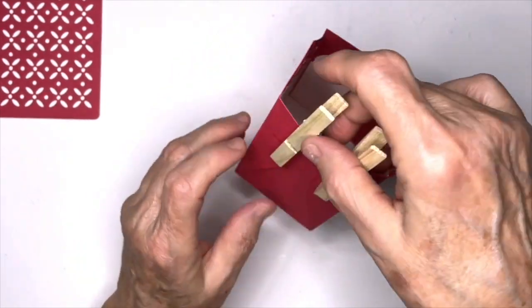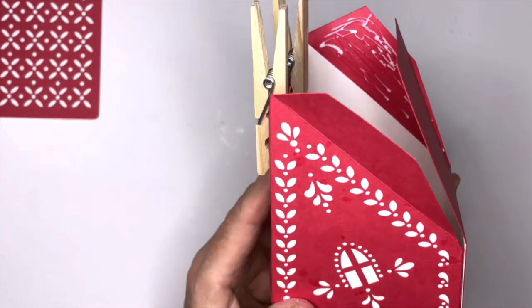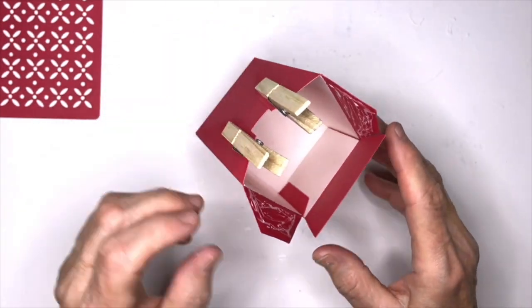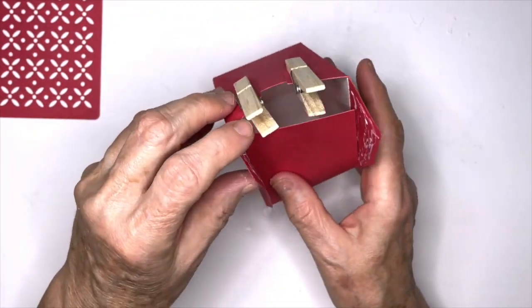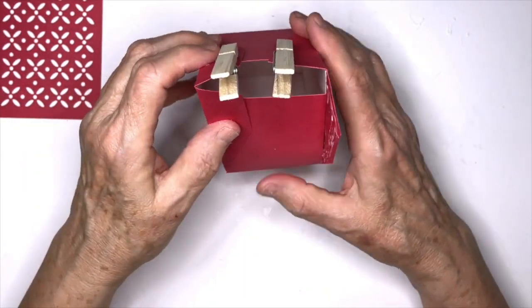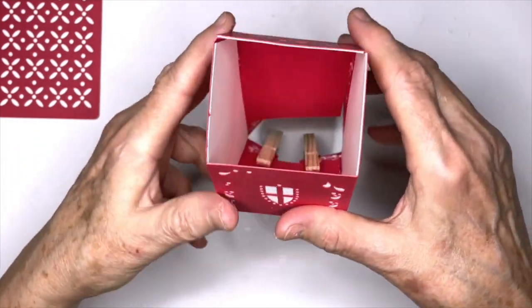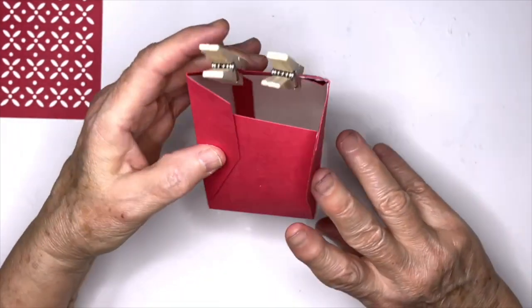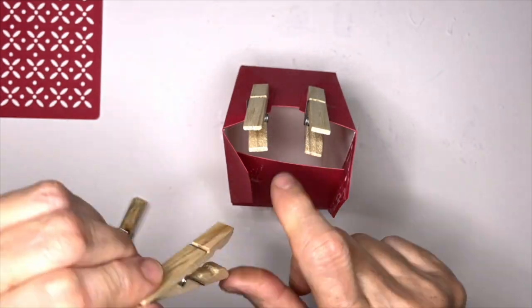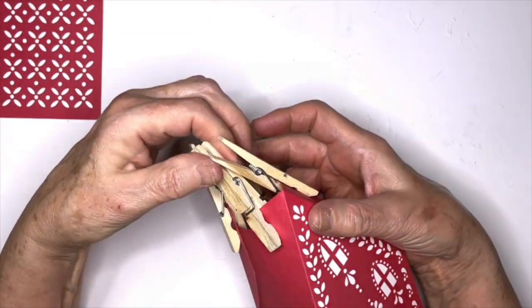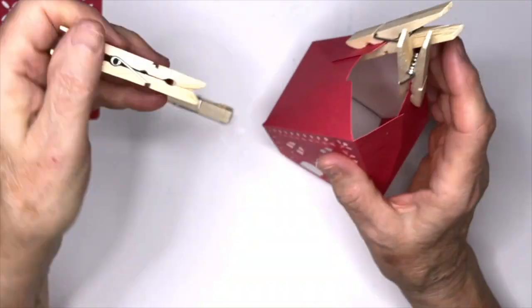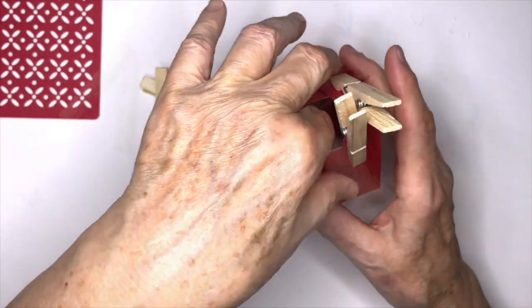If it was something heavy duty, I would need a binder clip, but for this purpose, I think the clothespins work well. And make sure your house isn't getting shifted, so you're kind of keeping it square. See if it's holding.